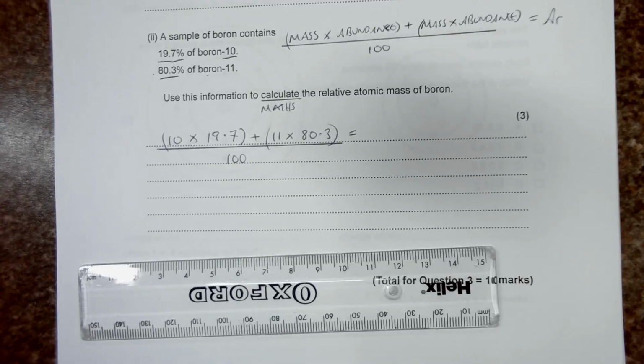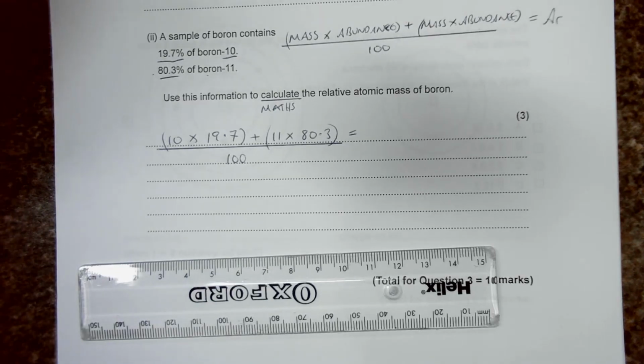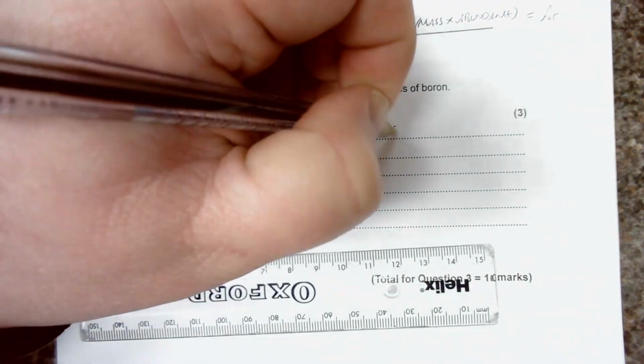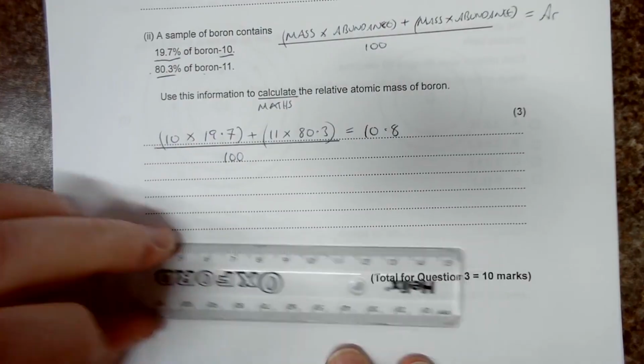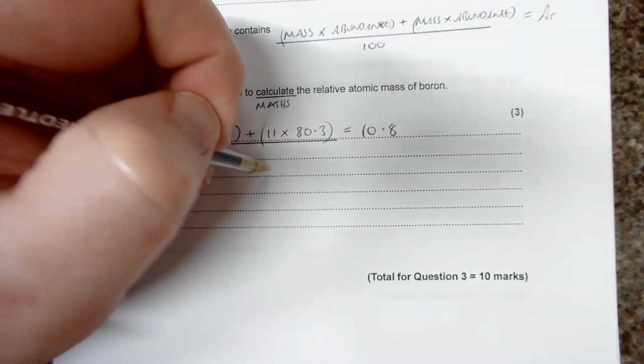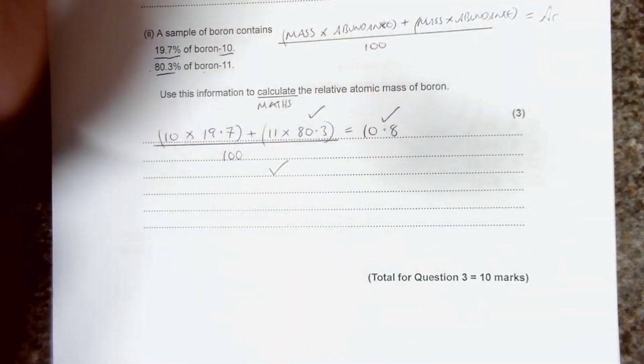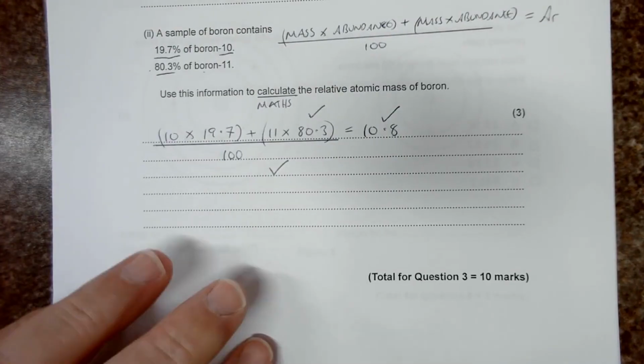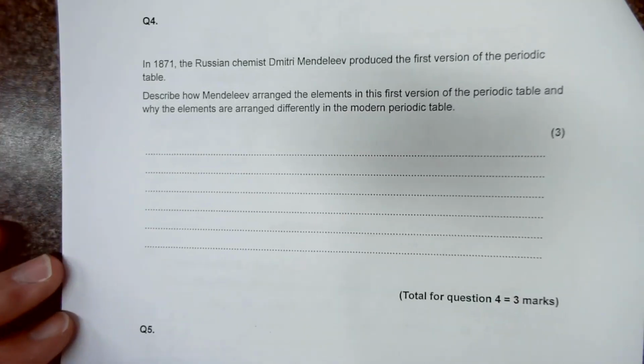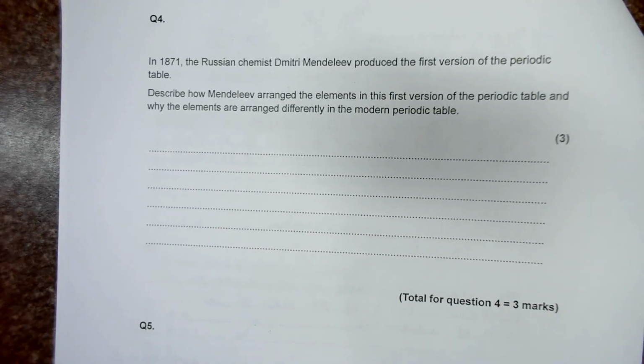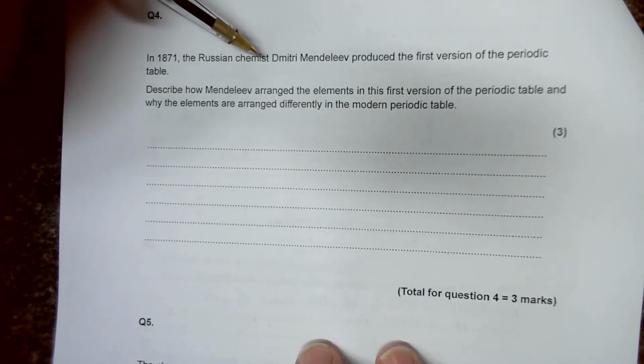I'm just going to tap that into the calculator. Put some maths down there. I could have put the calculator on the screen, actually. That would have been easier, wouldn't it? It gives us an average mass, a weighted average mass, because that's what it does, it weights it according to the proportions of 19.7% and 80.3%, and it gives you the answer: 10.8. This is lovely because it's rare to get such a straightforward question that gives you so many marks, in my opinion. I love the history questions.